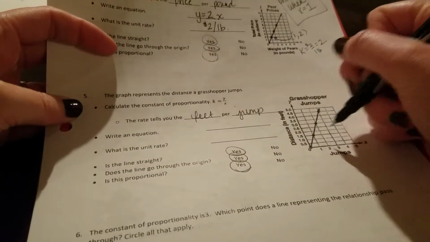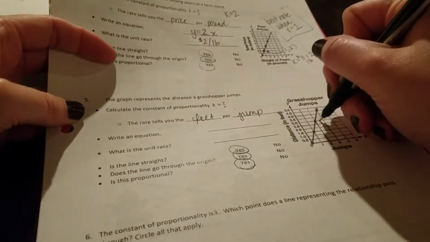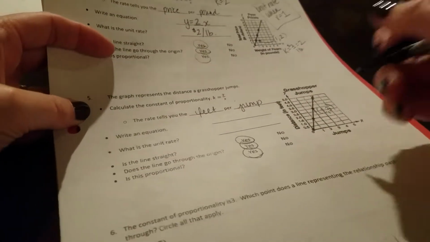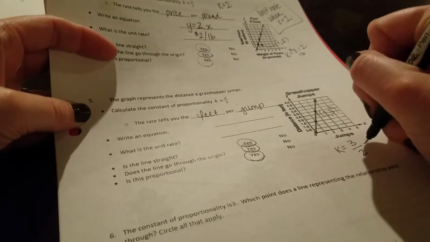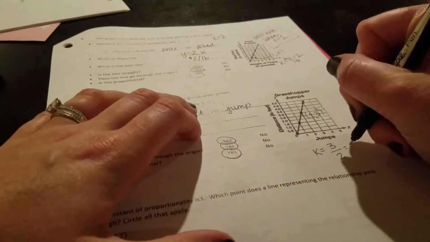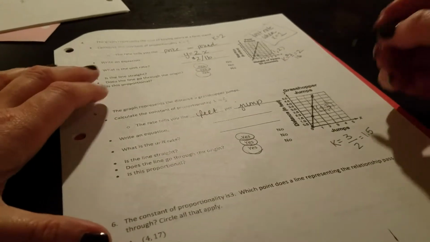I can just look at one here. So let's just take this one, for example, this 2, 3. So to get my k value, I'm going to do y, which is 3, divided by x, which is 2. And that's going to give me 1.5 is my k value.